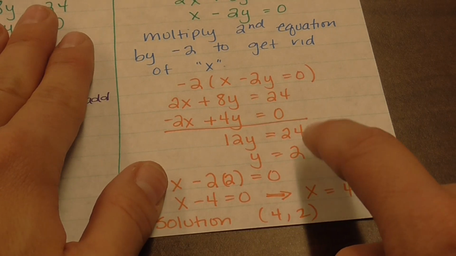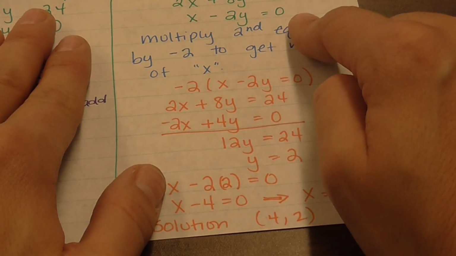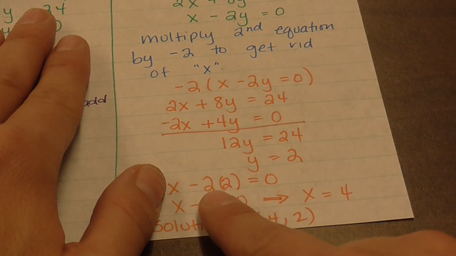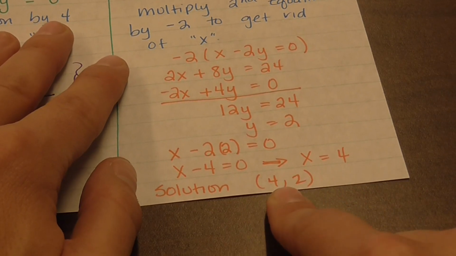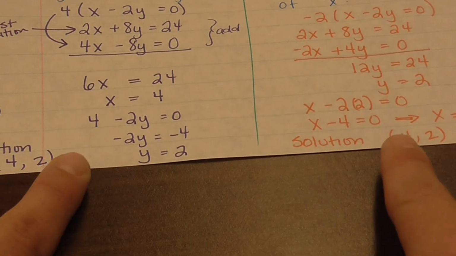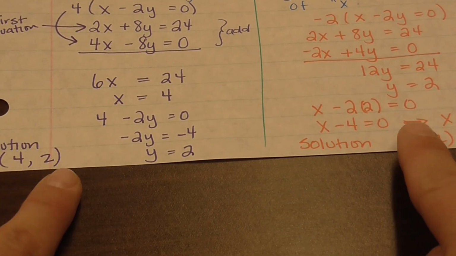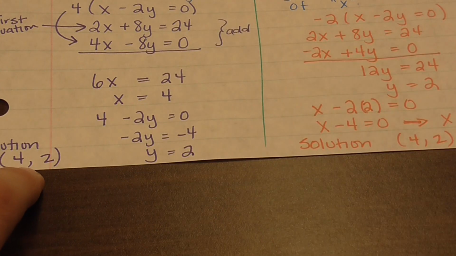Well, I've still got to go back and plug it back in, so I'm plugging it back into the x minus 2y equals 0. When I plug in 2, I get x minus 4 equals 0. Add 4 to both sides, and x equals 4. So the solution I get is 4, 2. It's the same solution I got on the other side. So it doesn't matter which way you multiply it, just as long as you eliminate one of your variables to solve for the other one.